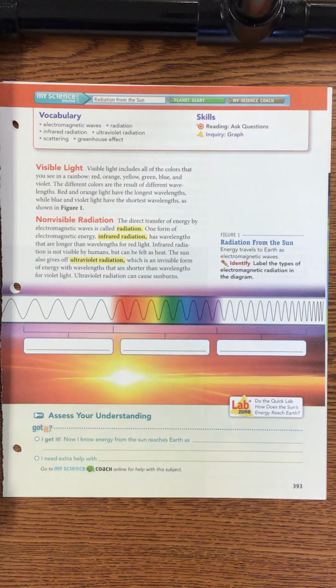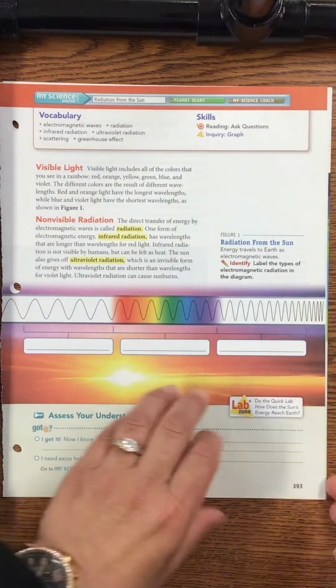The sun also gives off ultraviolet radiation, the UV rays, which is an invisible form of energy with wavelengths that are shorter than wavelengths for violet light. Ultraviolet light can also cause, ouch, sunburns.